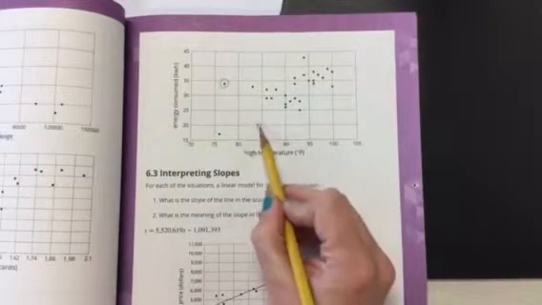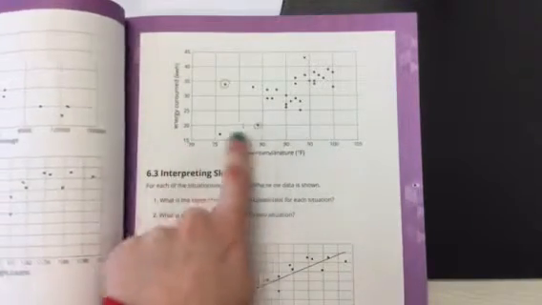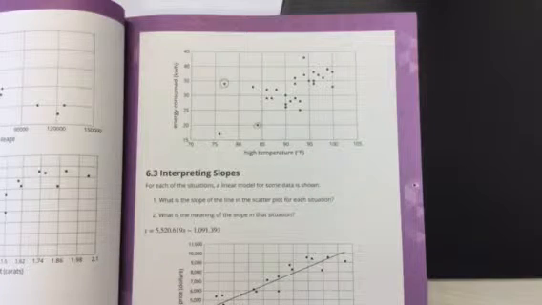And then what would cause a lower amount of energy being used on a high temperature day? So if we look maybe here, the temperature is almost 85 degrees, but they didn't use a lot of energy. So what could be a reason that they didn't use a lot of energy? It could be that they weren't at home. Maybe they weren't there to have the air conditioning on. Those are all definitely possibilities. Okay?